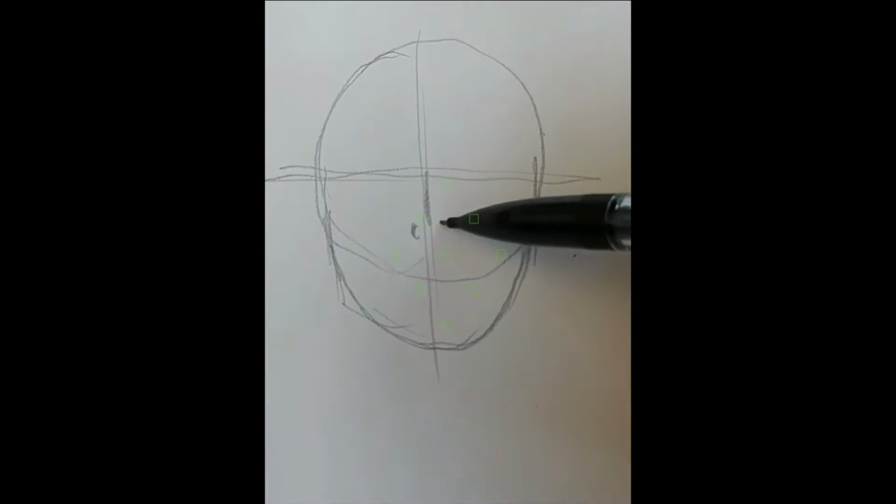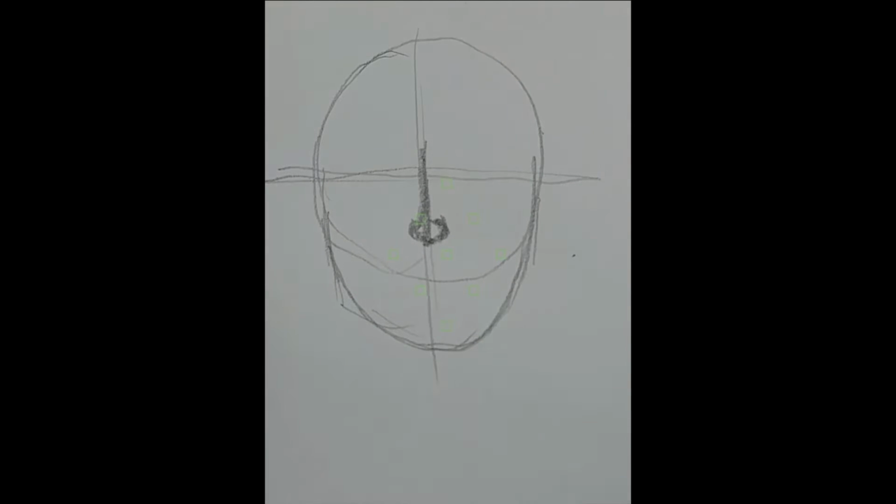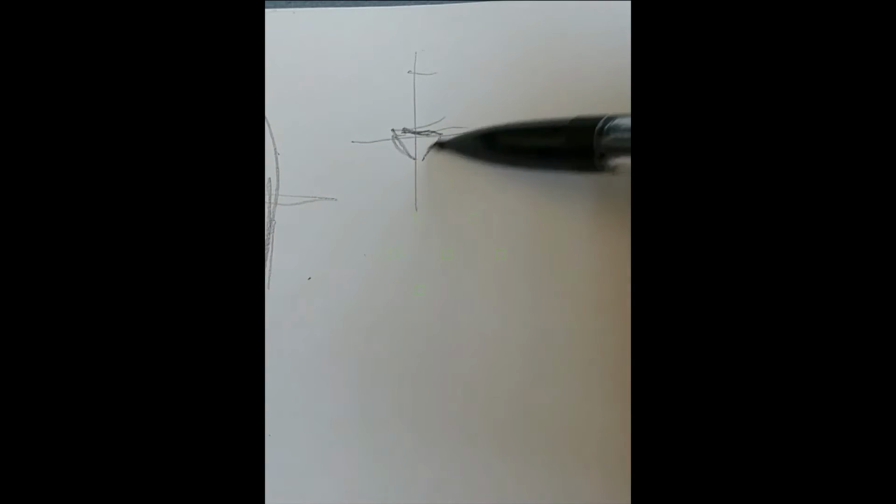So for this one, as you can see, sorry if the sketch is a bit messy, it's just a quick head shape just so you can see in total what the nose could look like. For this one, I'm just going to be drawing more randomly, just so you guys can get a quick glimpse or view on okay, this is how the nose is structured.